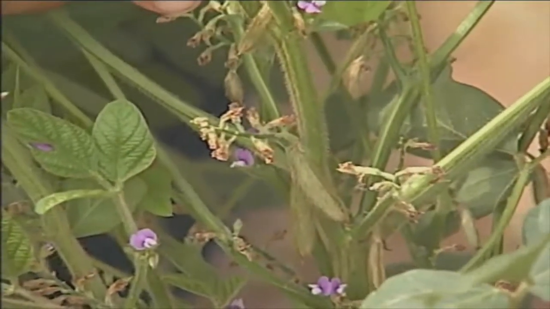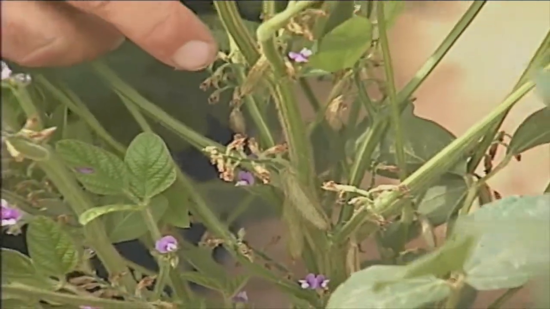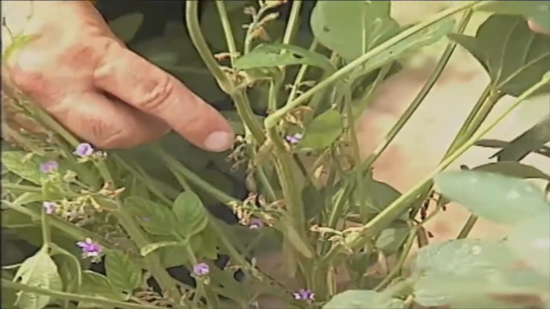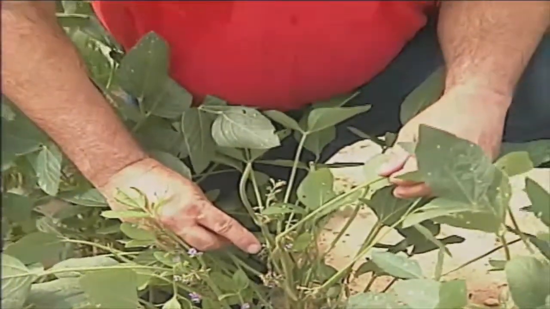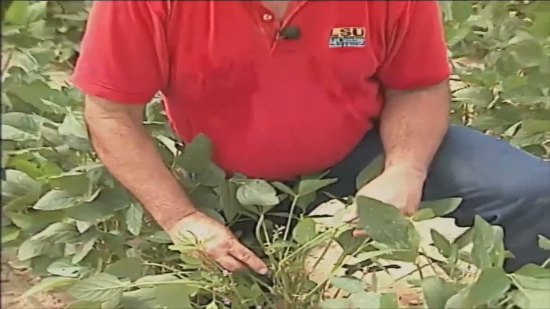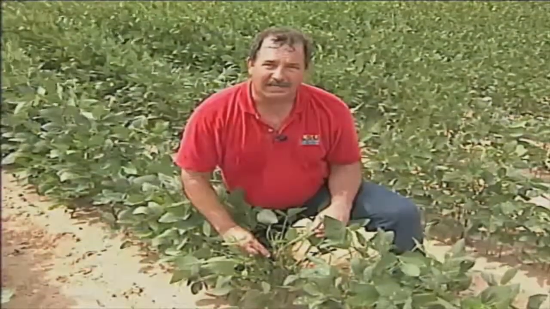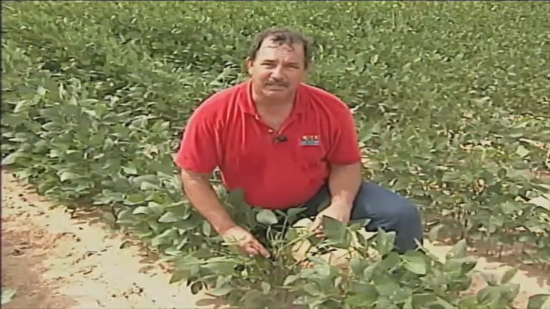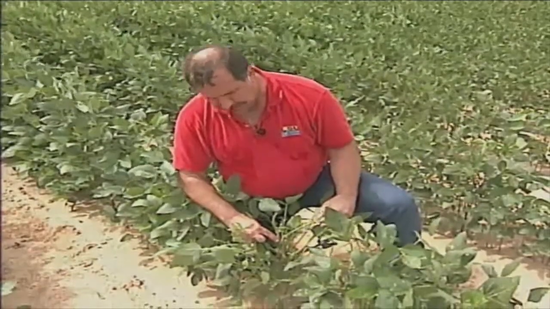R4 is where we have a 2-centimeter pod, which is about 3/4 of an inch. When we find a 3/4 of an inch pod on one of the top 4 uppermost nodes, this is typically when we start to see the pods start to elongate. This is R4. Again, 2 centimeters, about 3/4 of an inch pod, anywhere on the top 4 nodes.